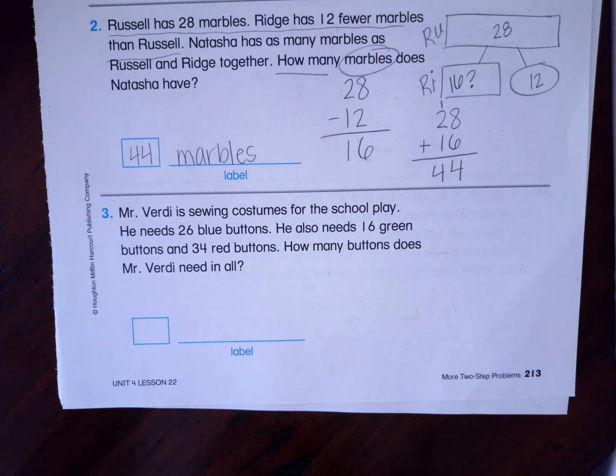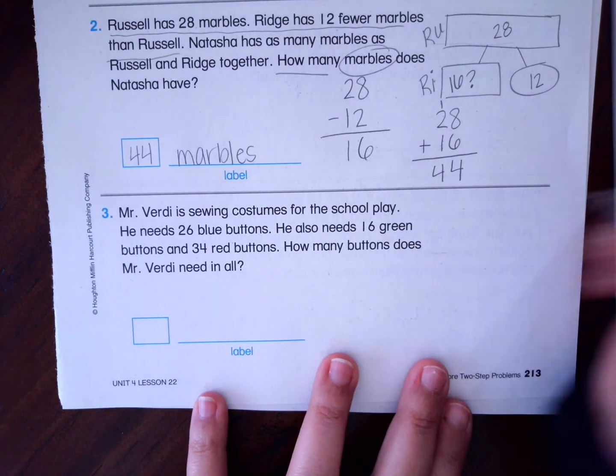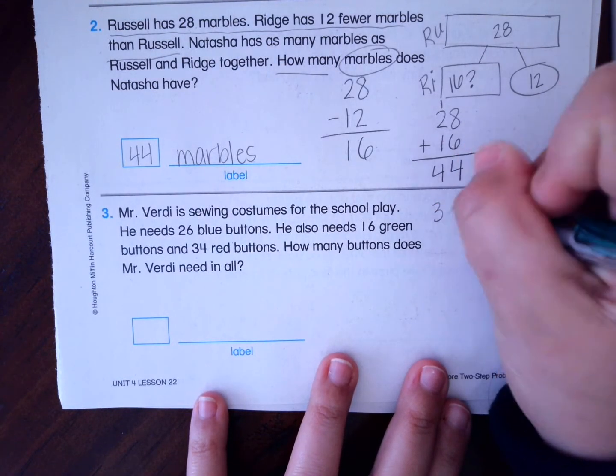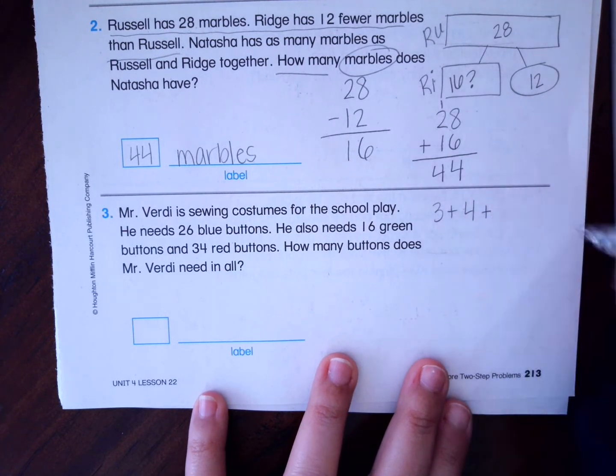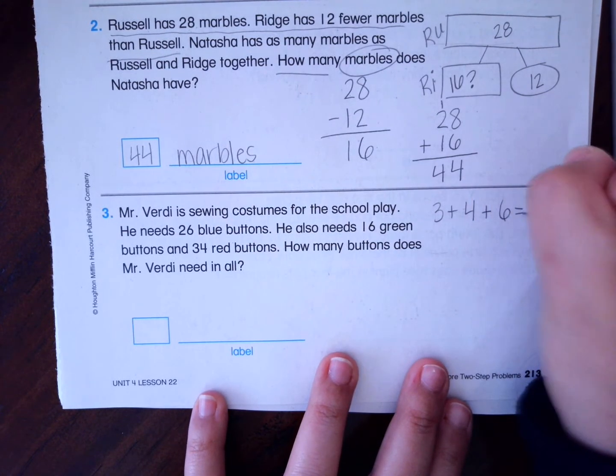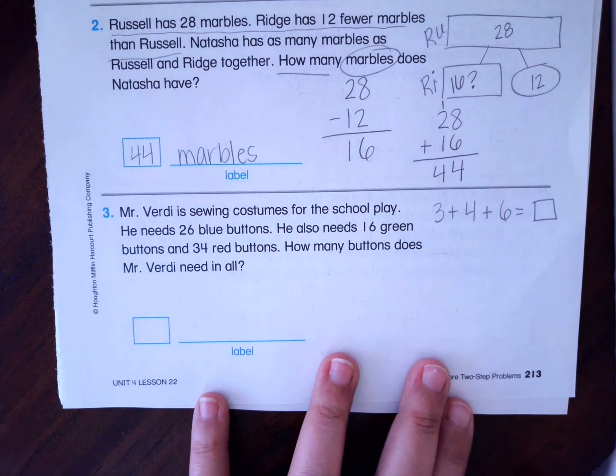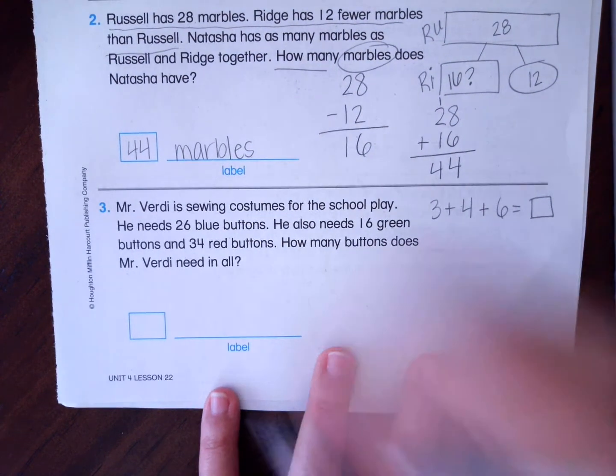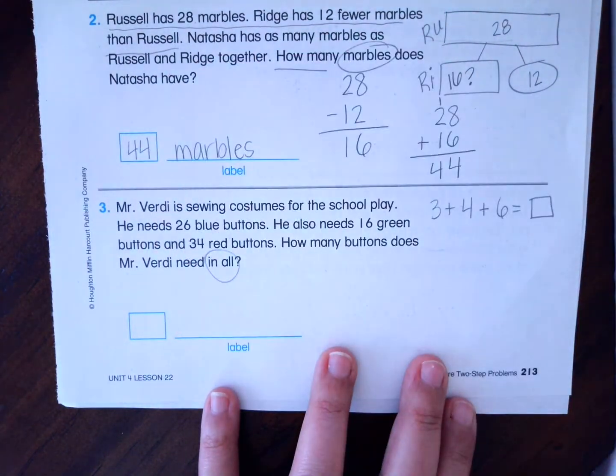Now, this problem can be a one-step problem, depending on how you solve it. Do you remember a long time ago when we would solve problems where we had to add 3 numbers? I'm trying to figure out how many buttons Mr. Verdi needs in all.